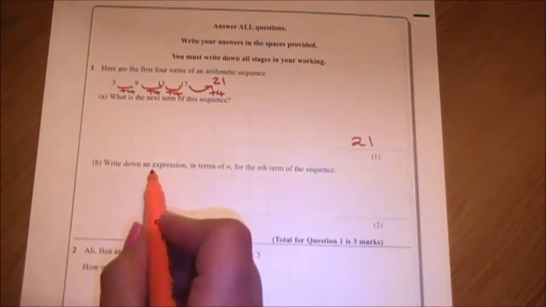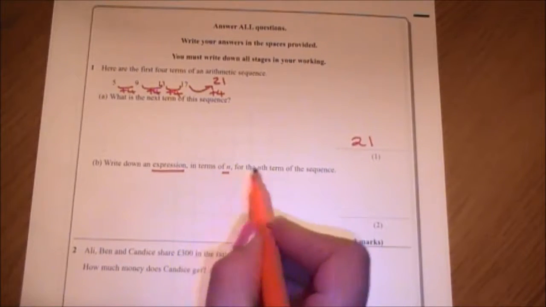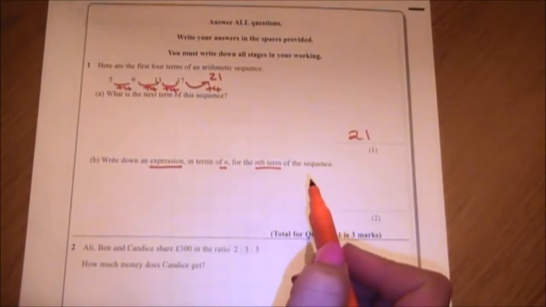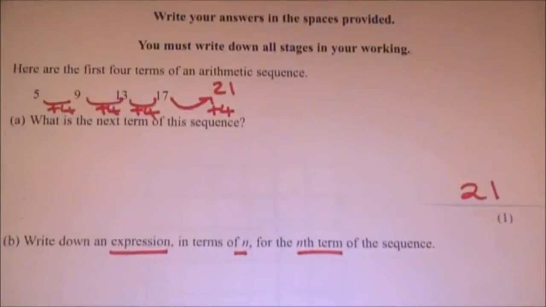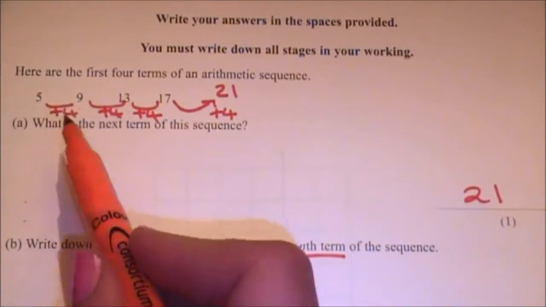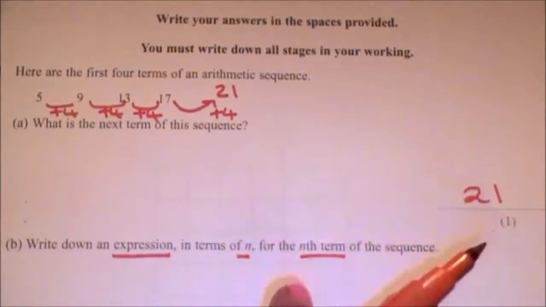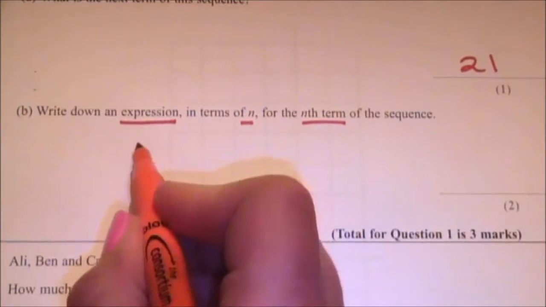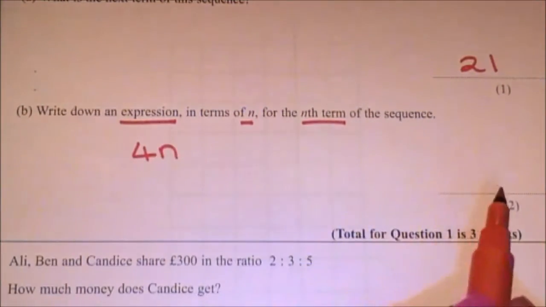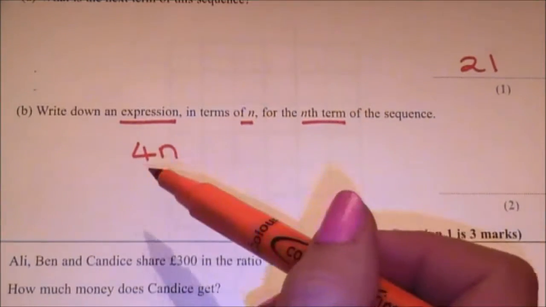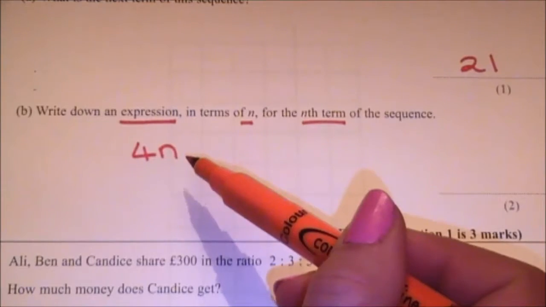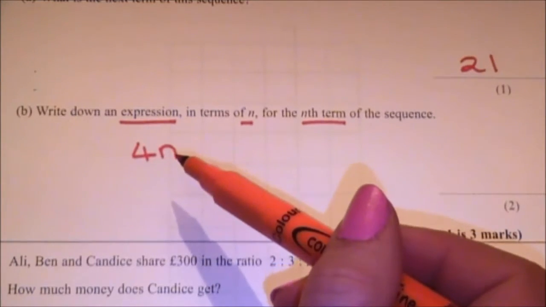Part B wants you to write down an expression in terms of n for the nth term of the sequence. Let me zoom in. So we've already identified that the sequence goes up in 4. If it goes up in 4, then we know that it begins with a 4n. This is because 4n represents 4 times any number, which is essentially the 4 times table.